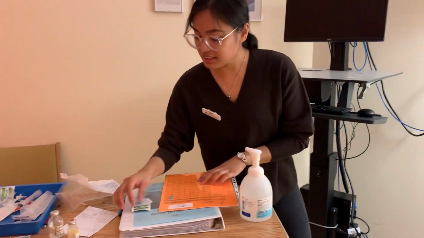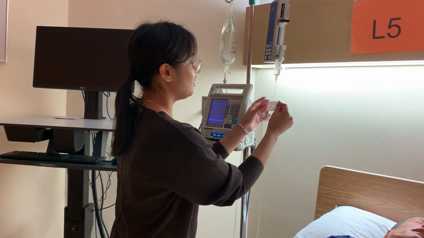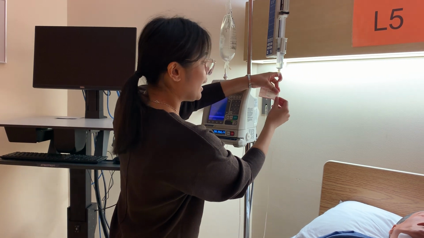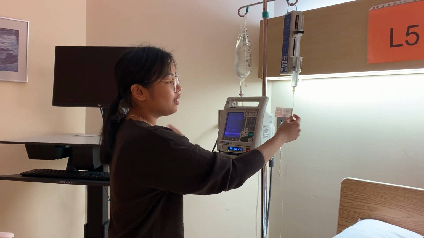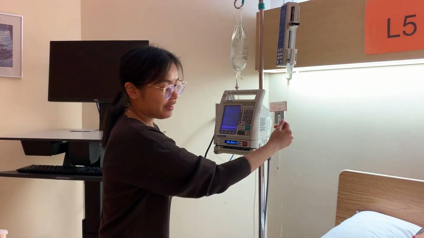I'm going to put my IV tape, which I have here, with my name, designation, and the time given. This lets the other nurses know when the IV tube can be changed to prevent complications such as allergic reaction, bacterial contamination, which can cause infection, and all that sort of thing.